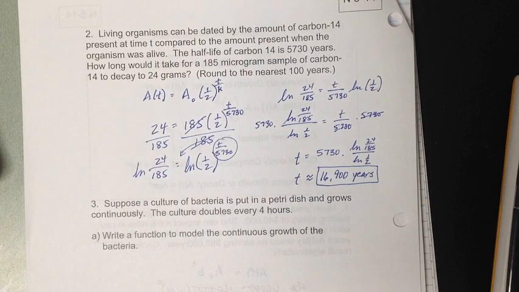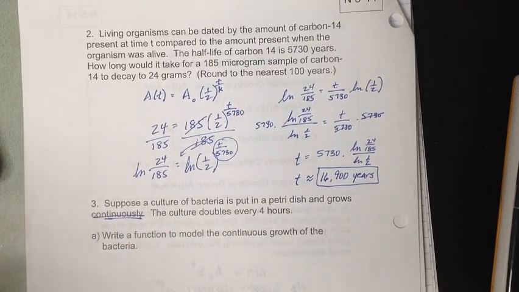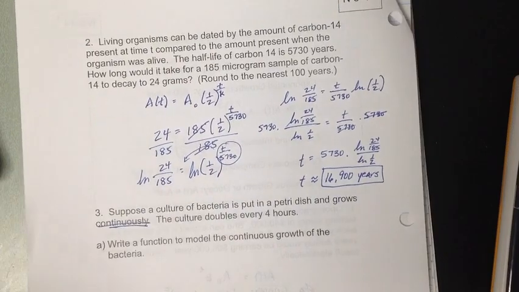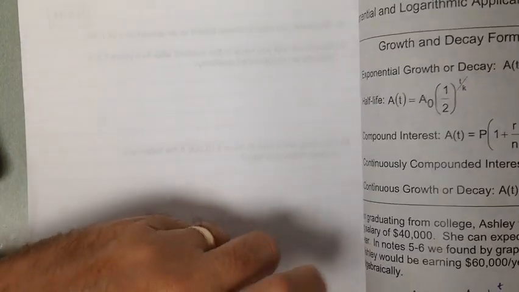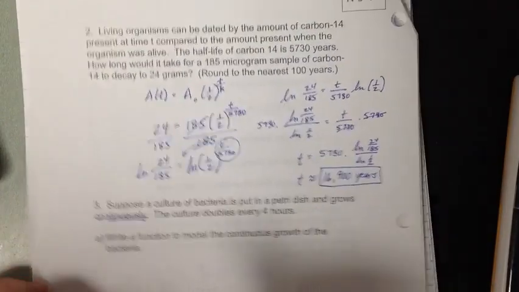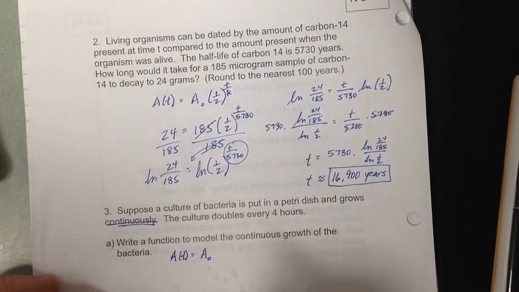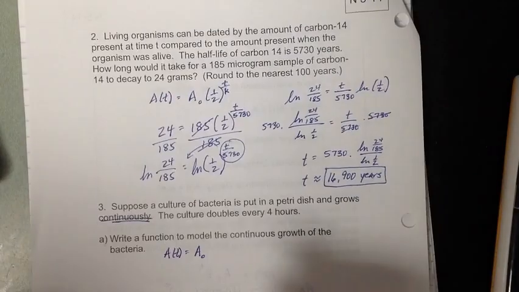Suppose a culture of bacteria is put in a petri dish and grows continuously. There's my key word, continuously. Culture doubles every 4 hours. All right, so if it grows continuously, continuous growth or decay, A of t equals A sub 0 times e to the kt power.